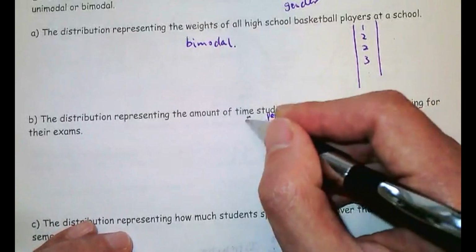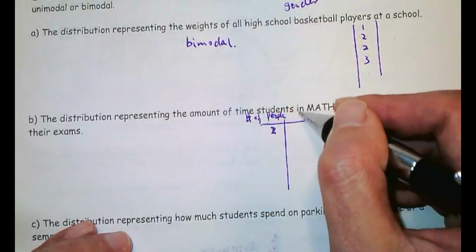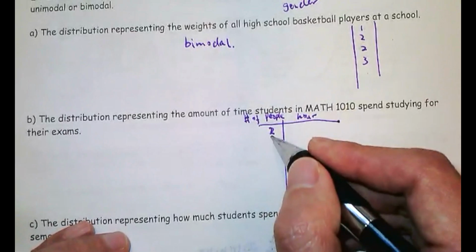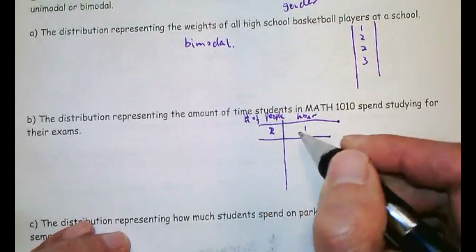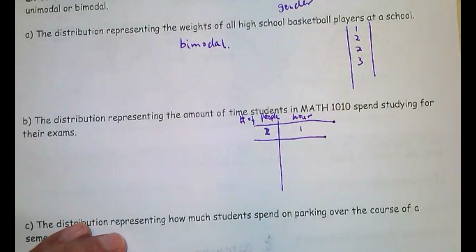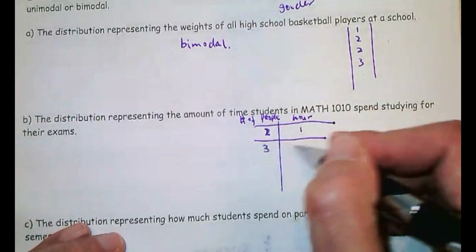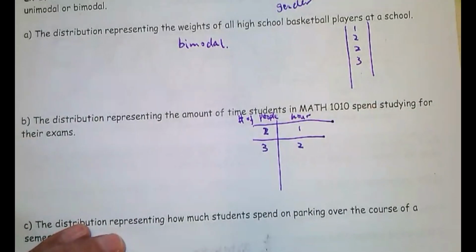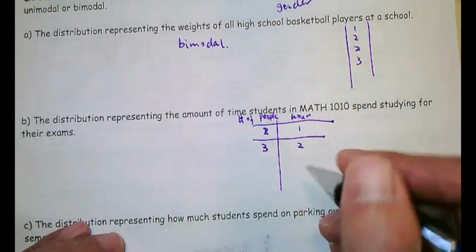This is how many people, and this is how many hours they study. We have 2 people who study just for 1 hour. We have 1, 2, 3 people studying for 2 hours, right? How many people study for 3 hours? If I counted correctly, we only have 1 person who studied for 3 hours.